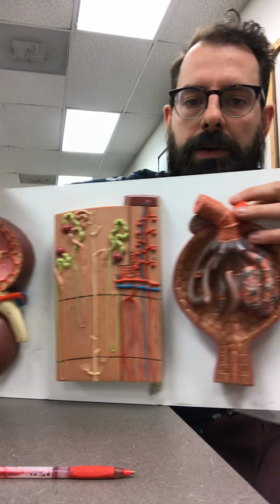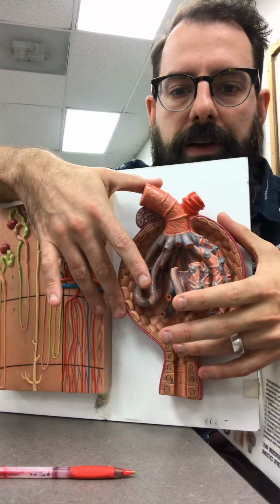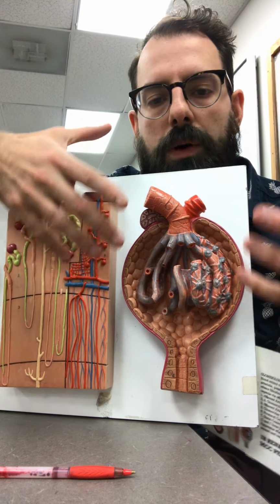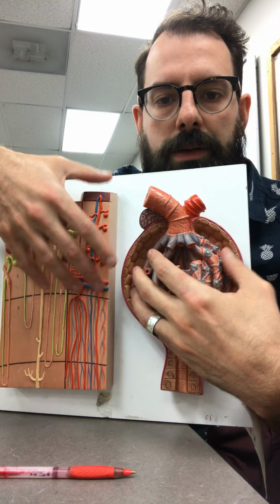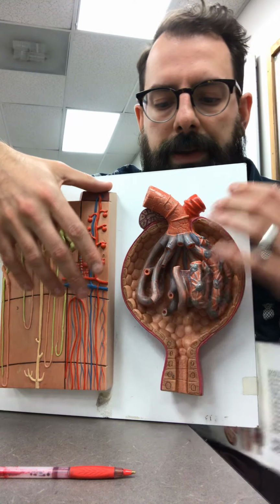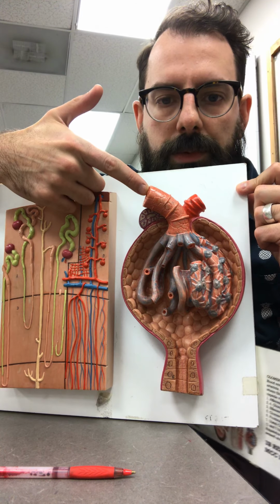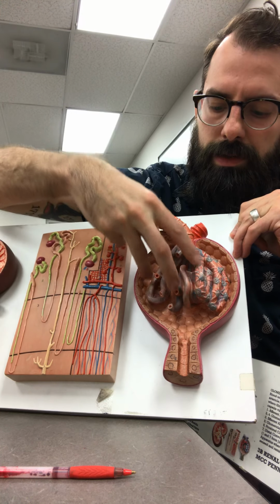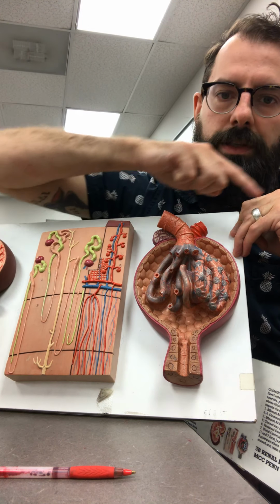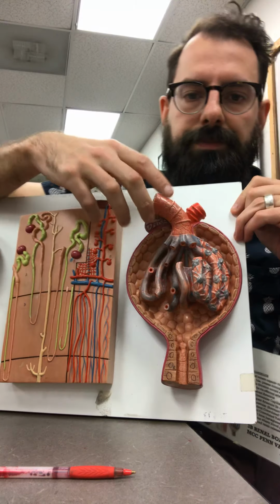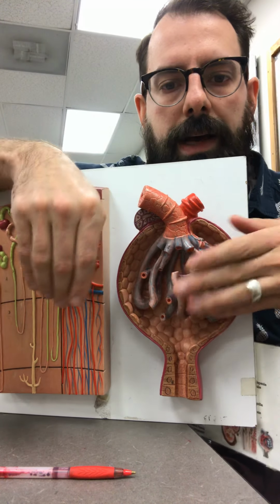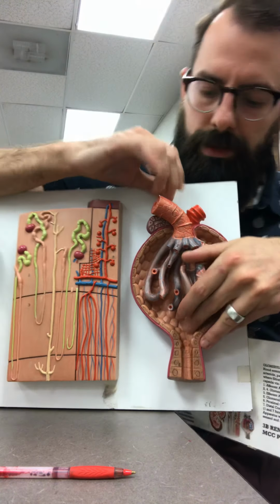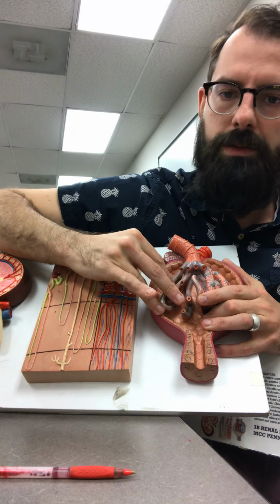This is a really magnified view of one of these renal corpuscles. And remember, a renal corpuscle is a glomerulus plus a Bowman's capsule. And we see an afferent arteriole bringing blood into this network. And then there's an efferent arteriole that leaves. This half of the diagram, or the model, shows the afferent arterioles just as they are, the blood vessels.